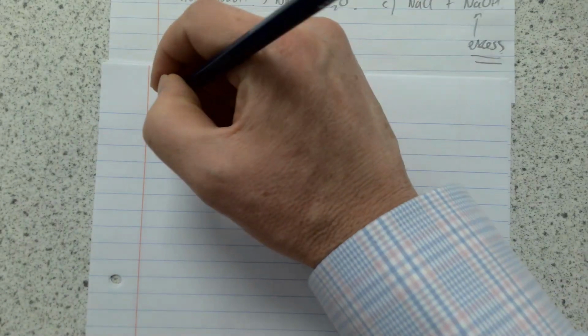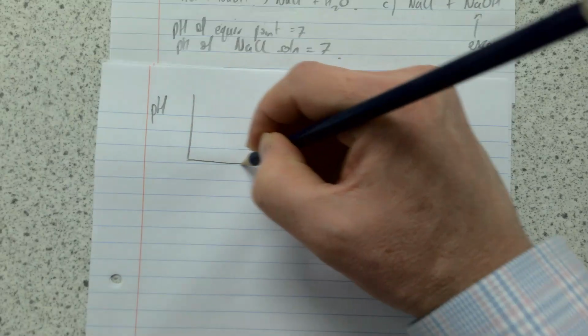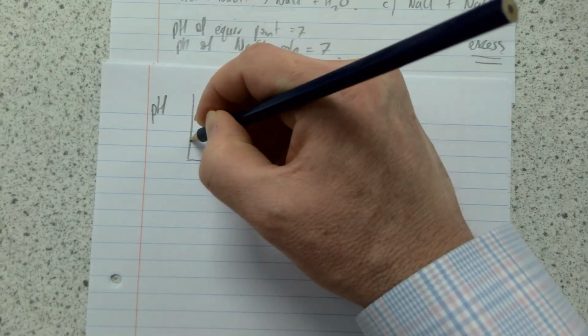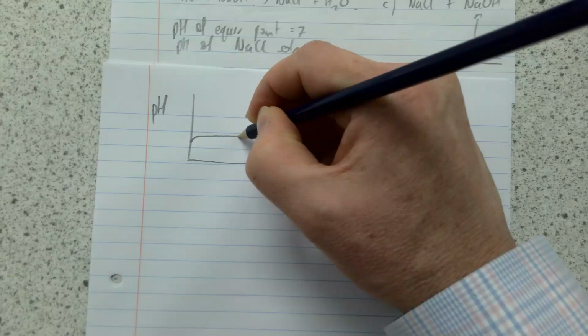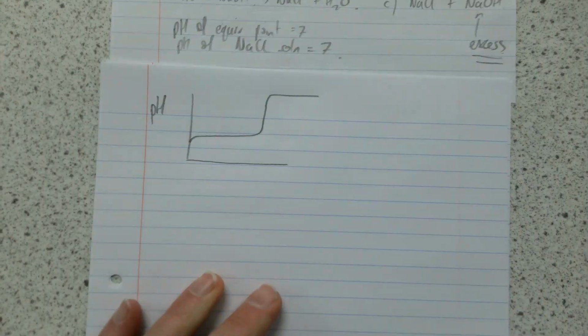So another curve we should spend time on is when we've got a weak acid and we're adding to it a strong alkali.